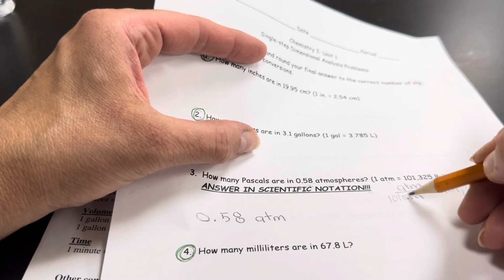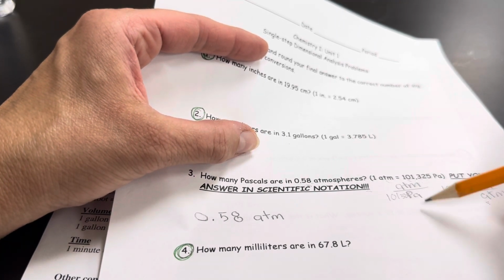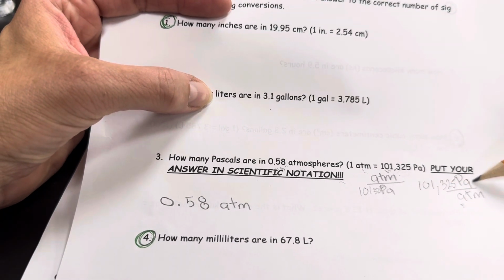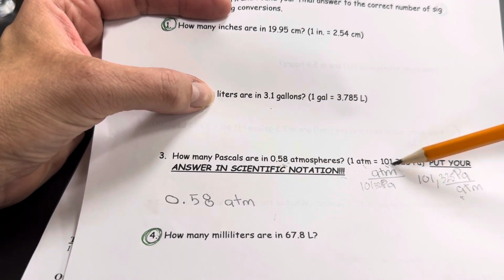I'm going to have to squish that because I'm running out of space. So now I'm going to pick, is this the ratio that I want to use here? Or is this one? Which one?